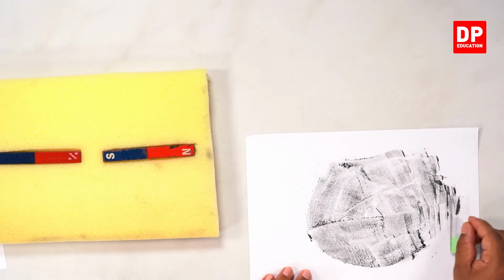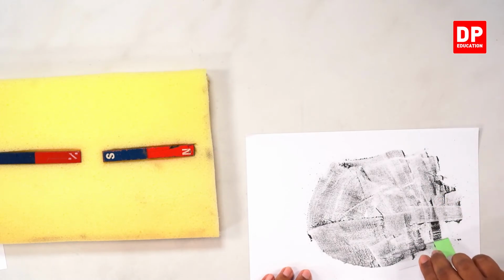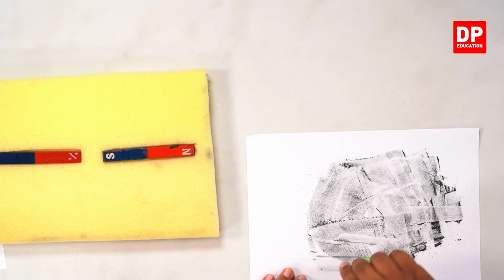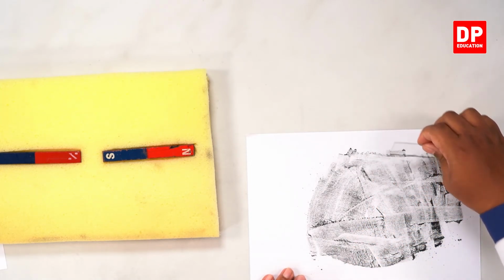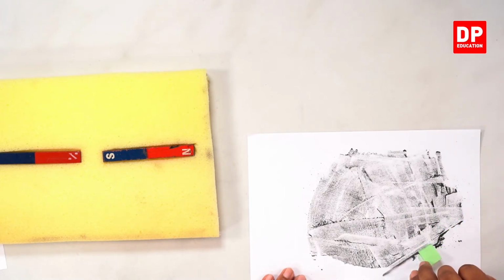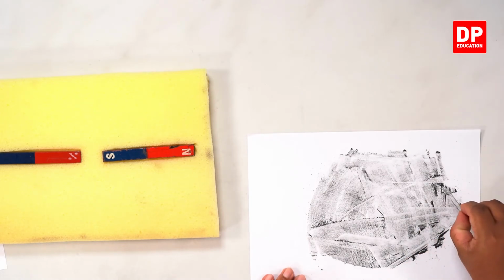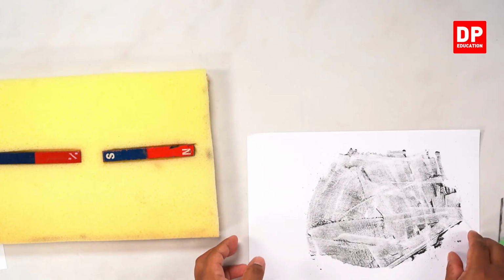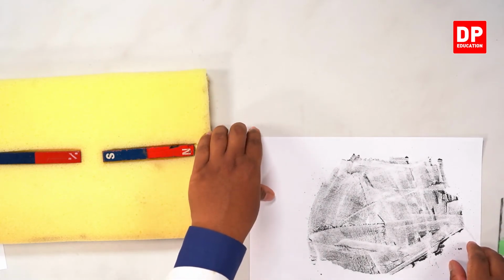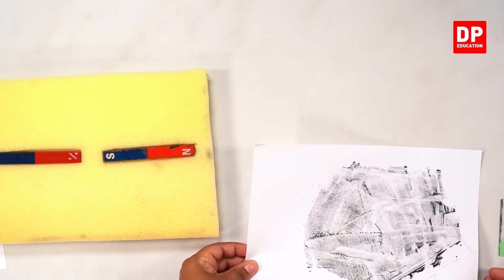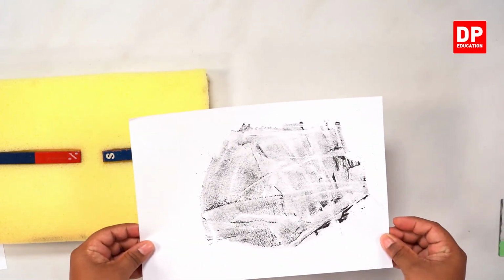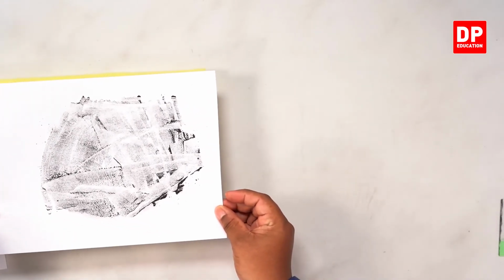Now I'm going to place it over the 2 magnets, and gently take this sheet and place it over the setup we arranged using the magnets.